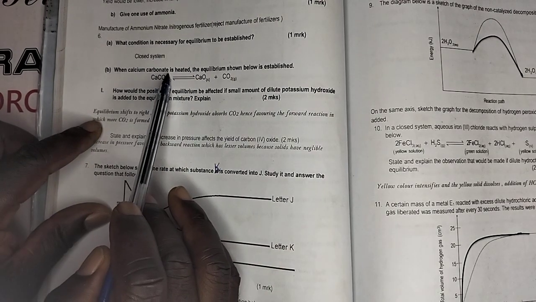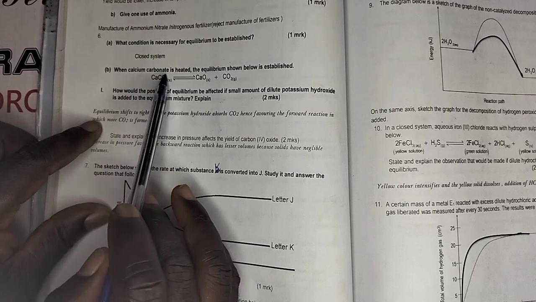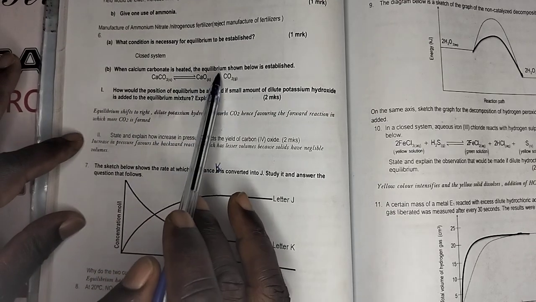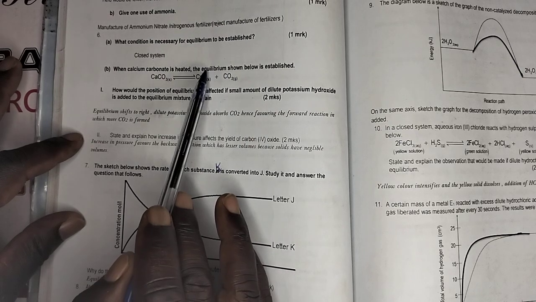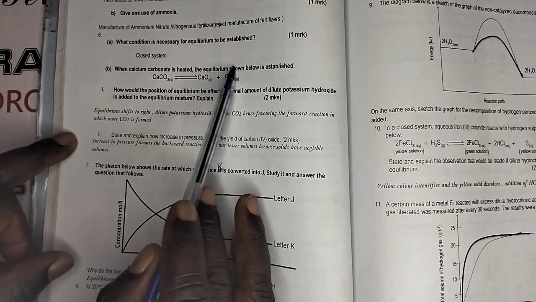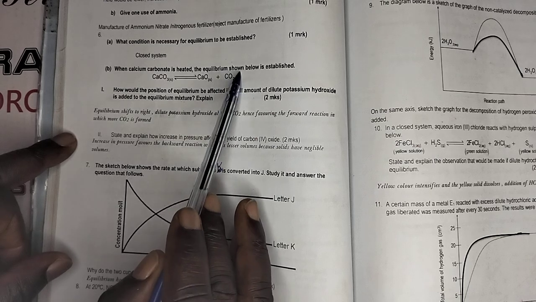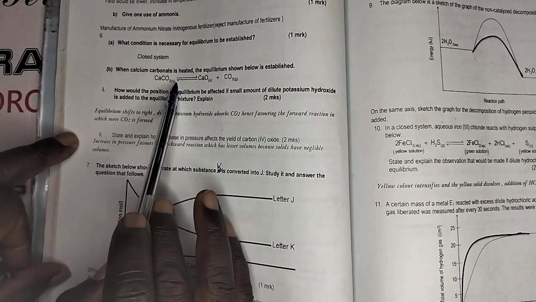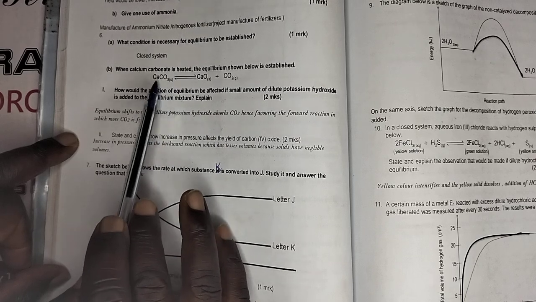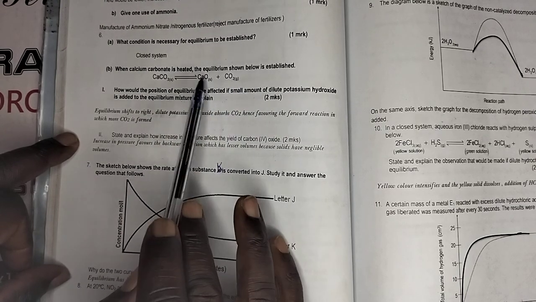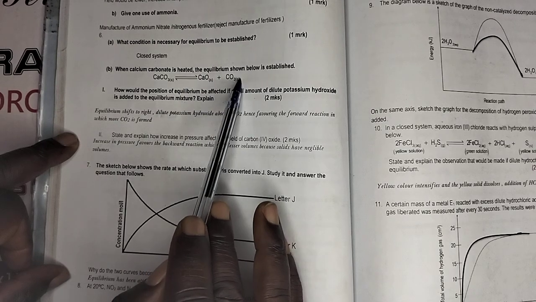Look at it. On the left hand side we have one molecule, on the right hand side we have two molecules, because this is one molecule of calcium oxide and another molecule of carbon dioxide. So we have two molecules here, and then we have one molecule on the other side. That is the backward reaction, we have one molecule. The forward reaction, we have two molecules. That is calcium oxide and CO2.